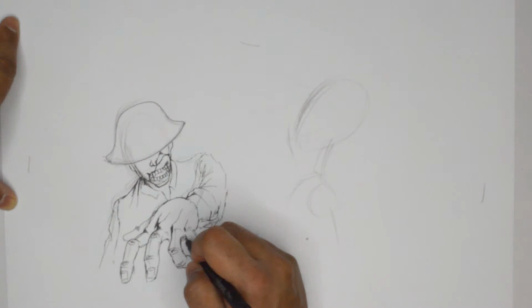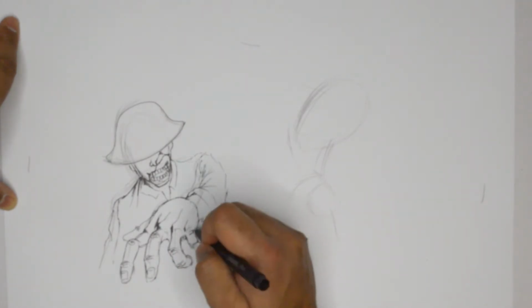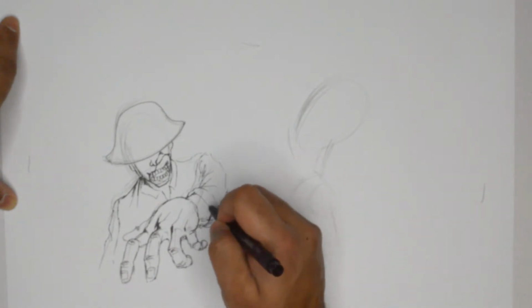But one other thing that also works is that you could have a wide array of inconsistencies in the anatomy.